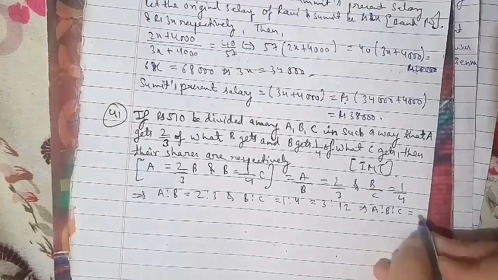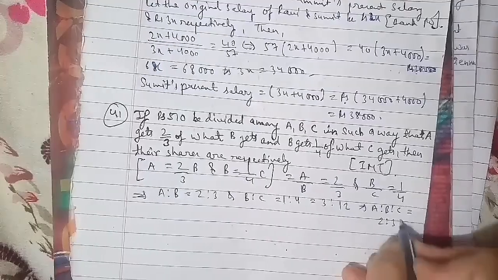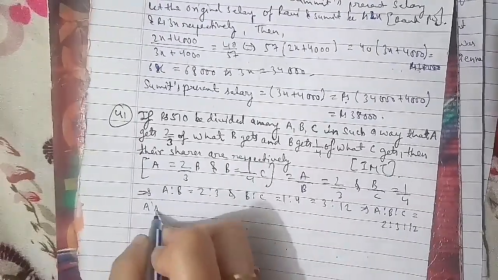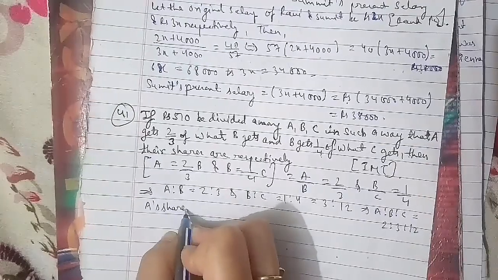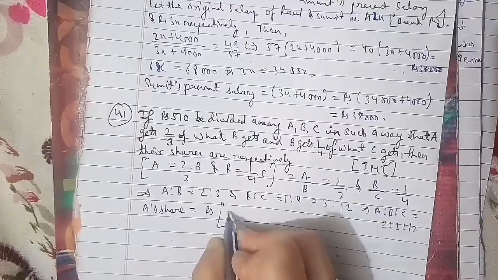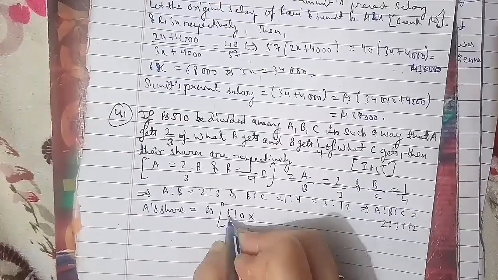C's share is 12 upon 17, which is rupees 360.